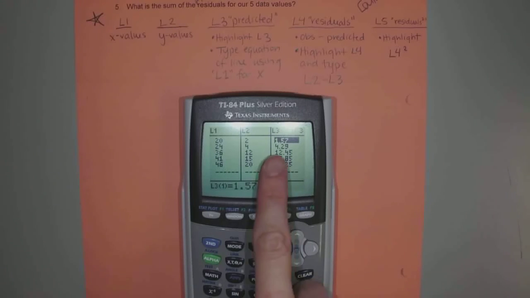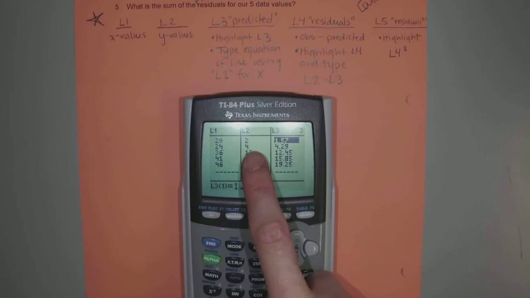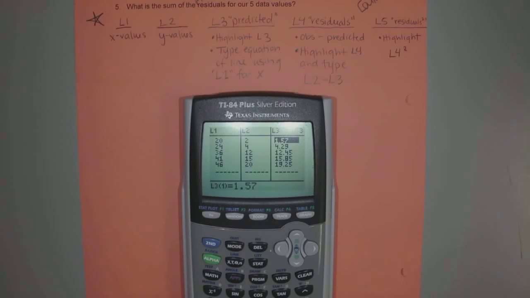And so that first fish should weigh about 1.6 pounds, but ours actually weighed 2 pounds. The second fish should weigh about 4.3, but ours actually weighed 4. So this is all the predicted values, and all they did was what we did in number 4, but they did it 5 times all at once, okay?